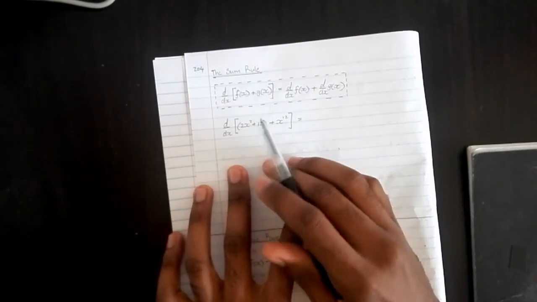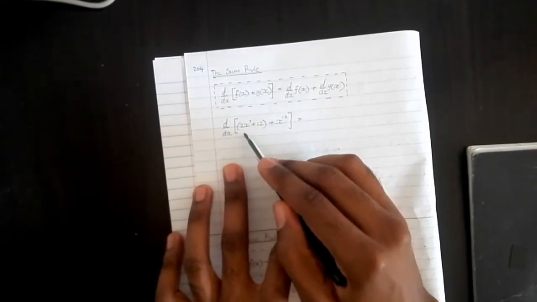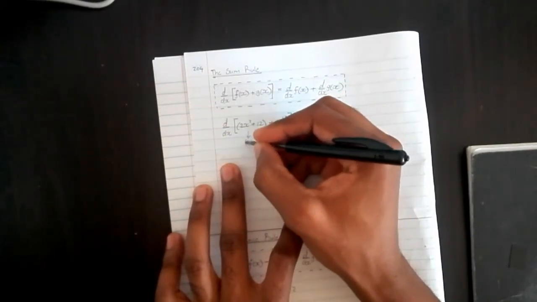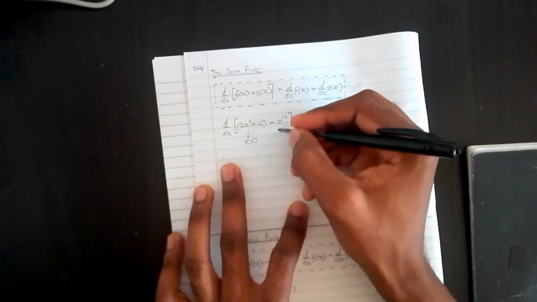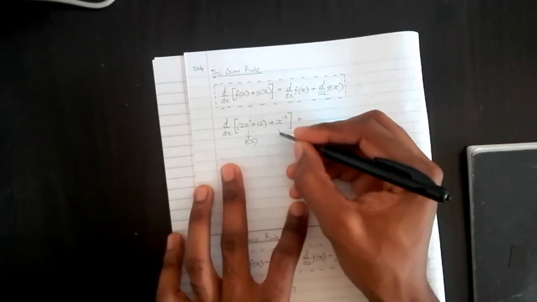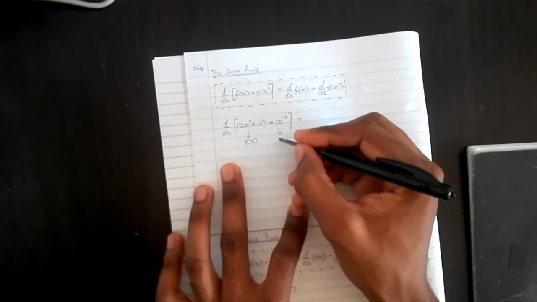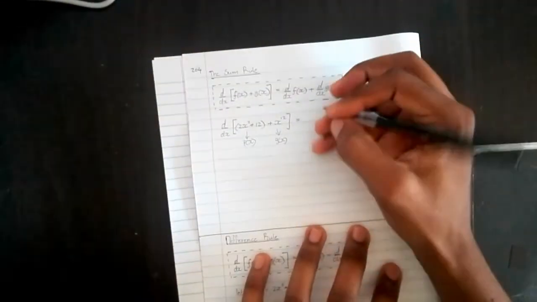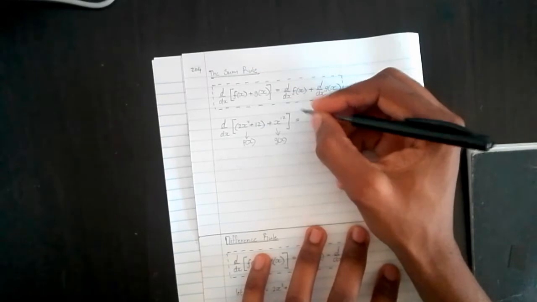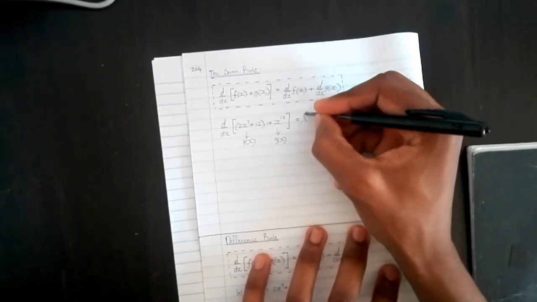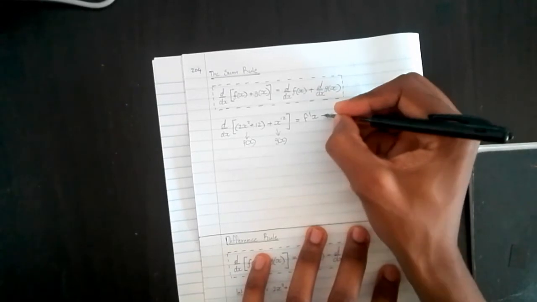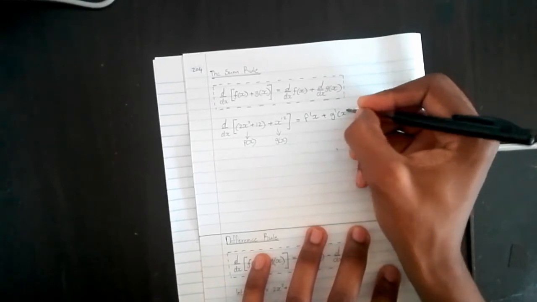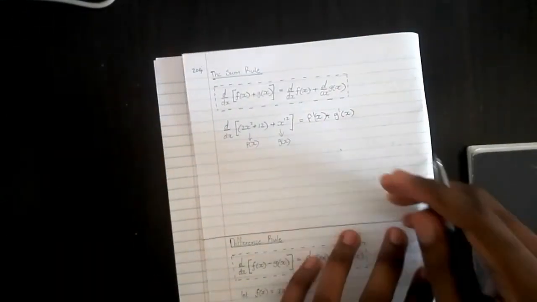Alright, our example says find d/dx of 2x squared plus 12, which is our f(x) in this case, and plus x to the power 12, which is our g(x) in this case. So that can simply equate to, according to the sum rule, the derivative of f plus the derivative of g.